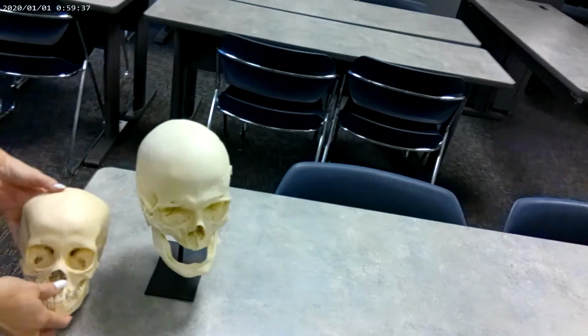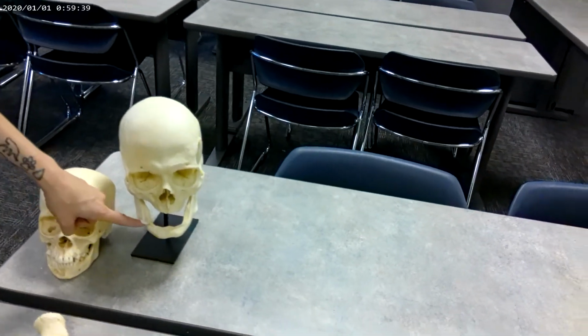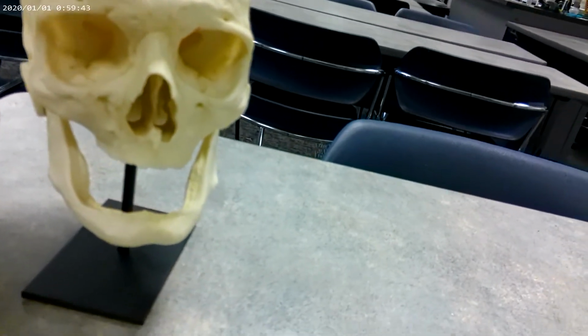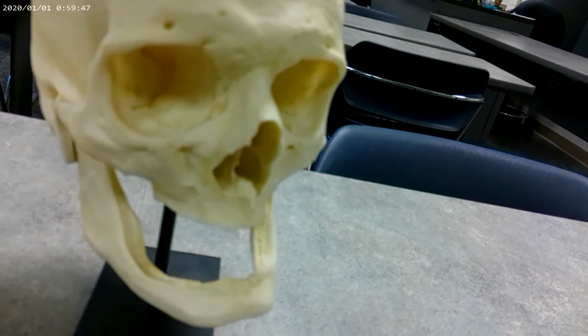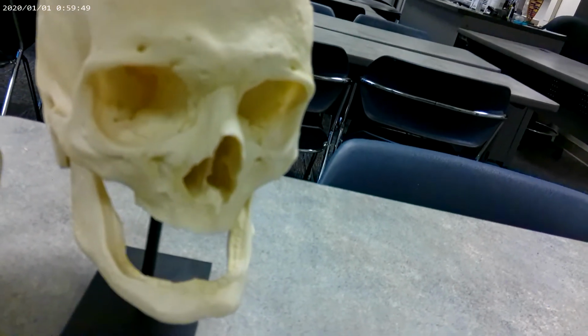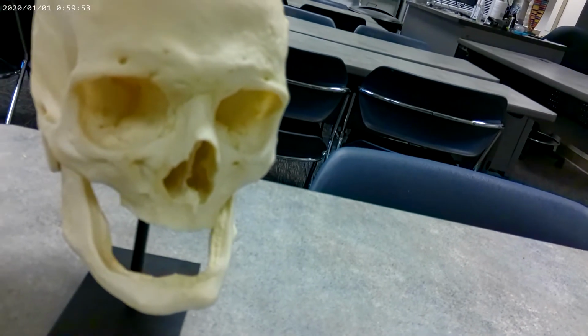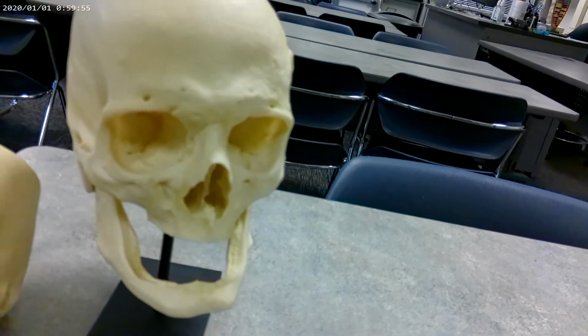We can also look at old age, right? By the time we get to grandpa here, he's lost all of his teeth. And that's because we put a lot of wear and tear on our teeth, even with modern dentistry. So if you see a skull with a lot of wear and tear or a lot of missing teeth, that usually denotes an older age.